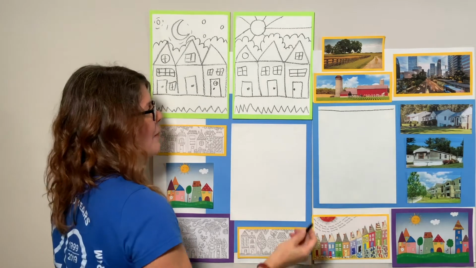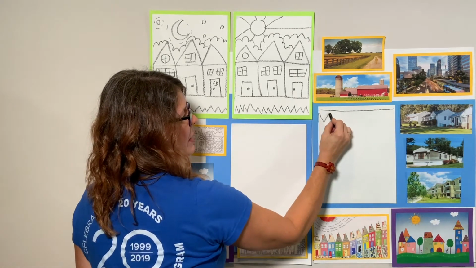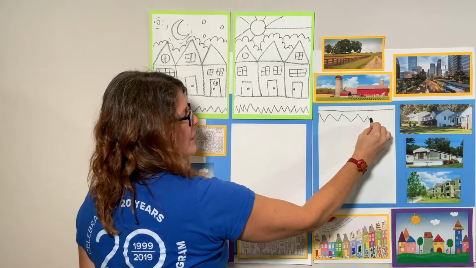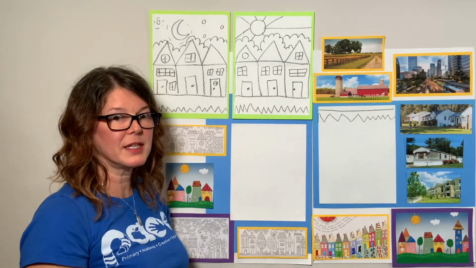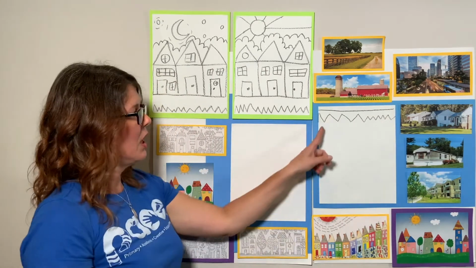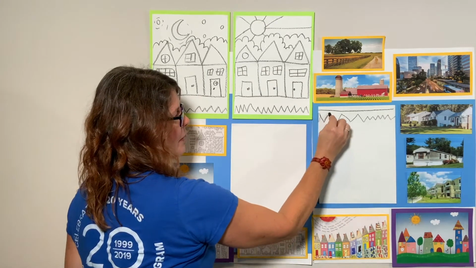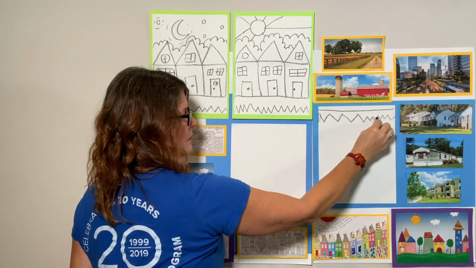All right. How about a zigzag line? It goes up, down, up, down, up, down. Remember, we can draw them differently. Big zigzags and little zigzags. I'll go ahead and say it while you practice. Ready? Up, down, up, down, up, down, up, down. Little, little, little.